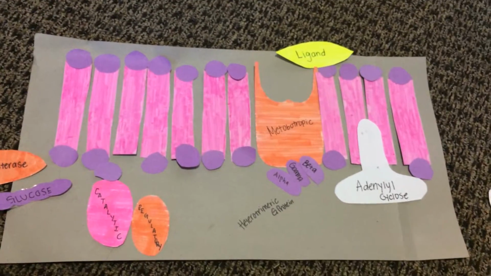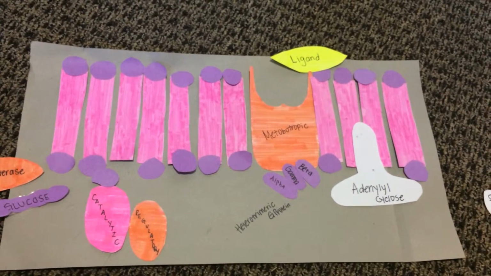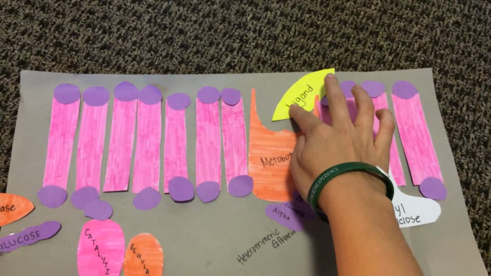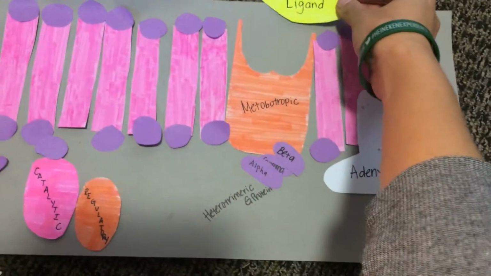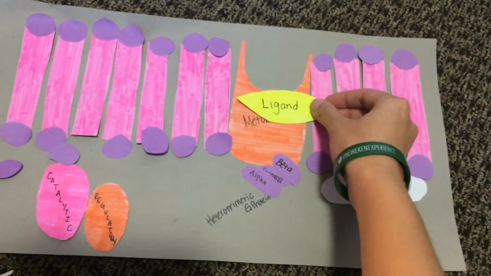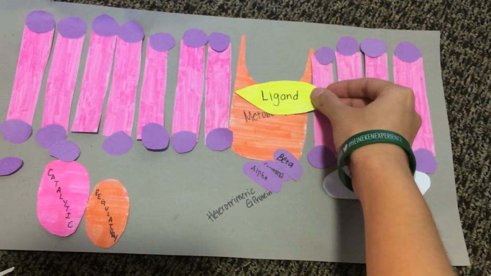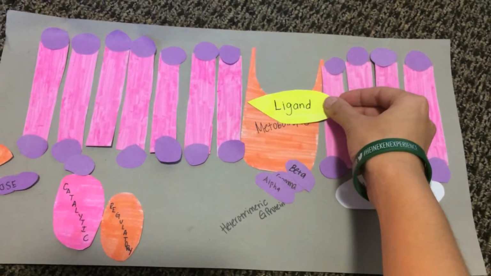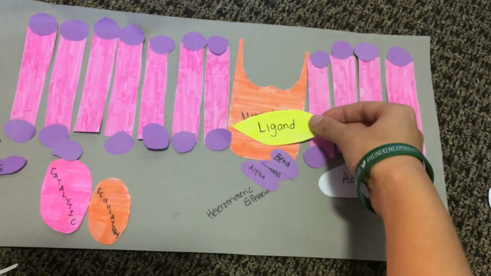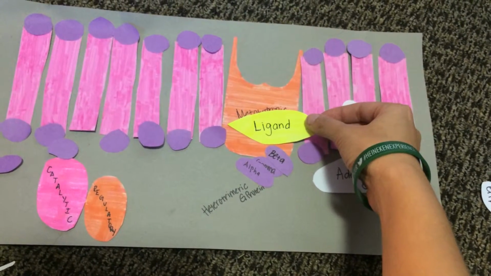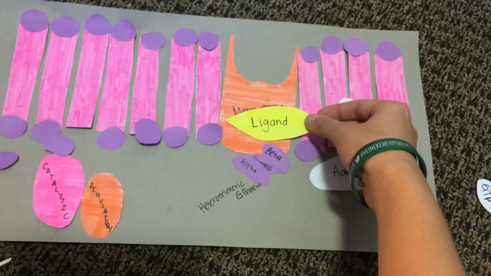To begin with, signal transduction occurs in liver cells and involves a hormone called a ligand. A ligand is a small molecule that attaches to the metabotropic receptor. The ligand needs to attach to this receptor to enter the cell. Once the metabotropic receptor binds to the ligand, it goes through a process called protein conformation, which means a change in the shape of the protein.